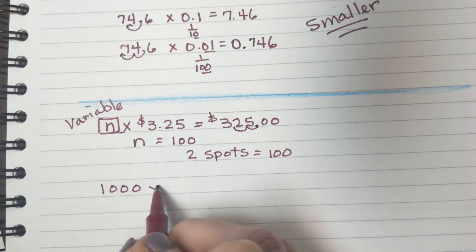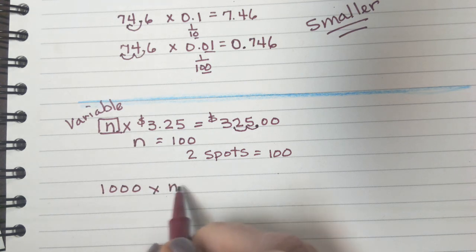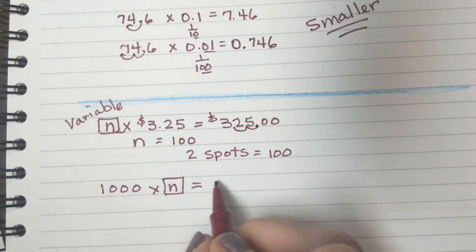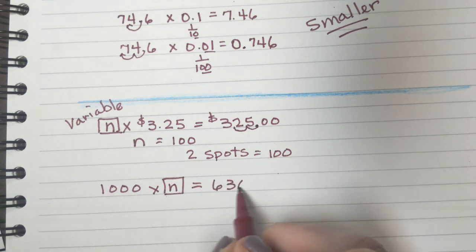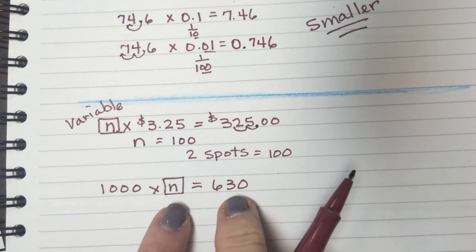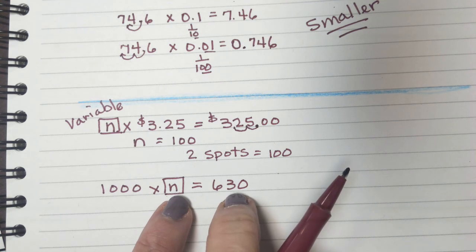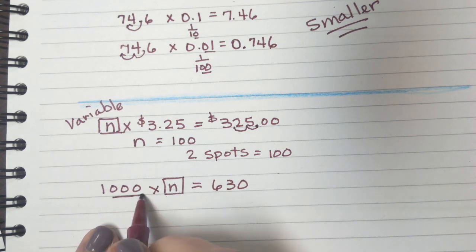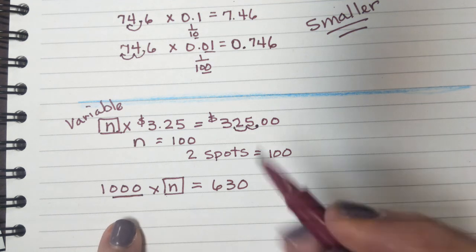Okay, what if I have 1,000 and I'm going to multiply it by an unknown number, a variable, and I know my answer is going to be 630. Okay, what was it before it came to 630? Now remember, I have 3 spots I need to move that to.